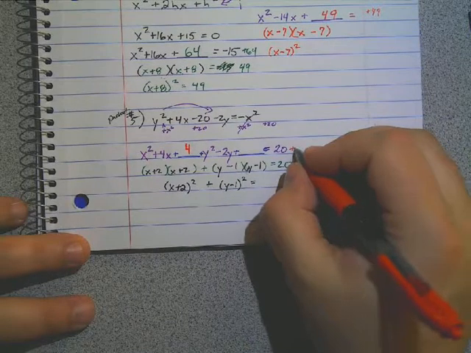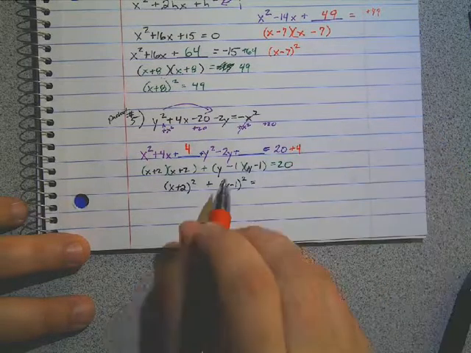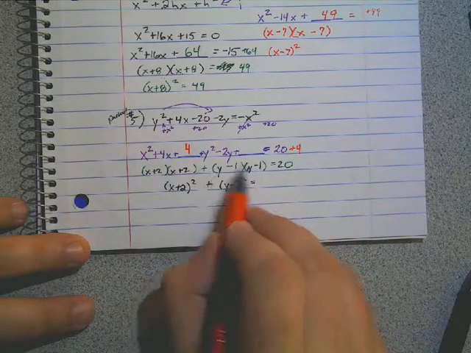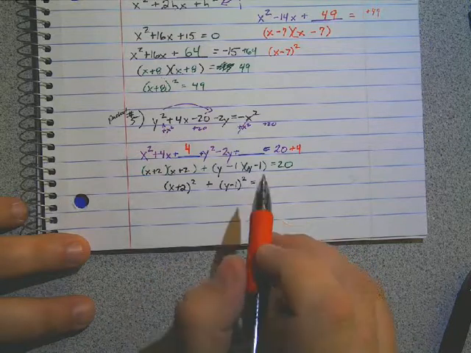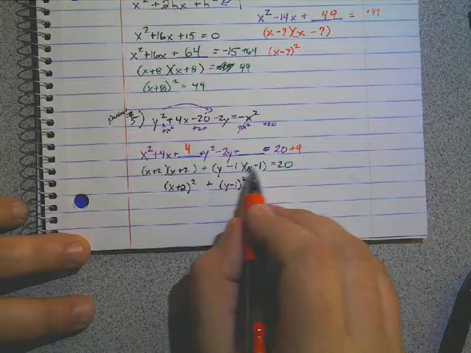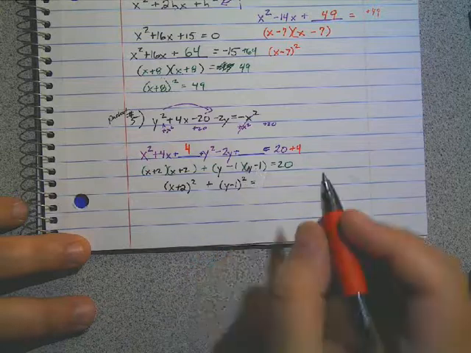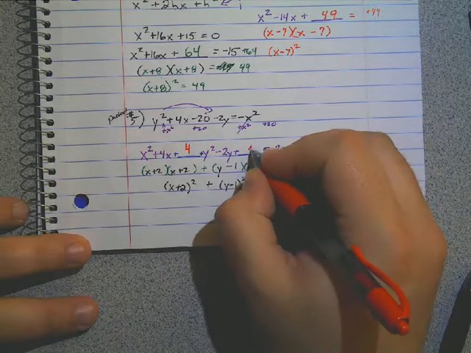X times x is x squared. X times 2 is 2x, and 2 times x is 2x. Together, those are 4x. But what about 2 times 2? What does it become? So I need to add 4 here. And if I add 4 on the left side, I need to add 4 on the right side.